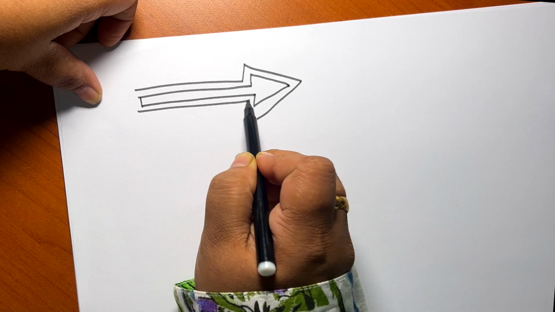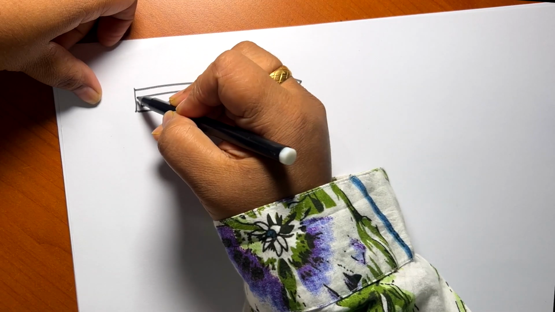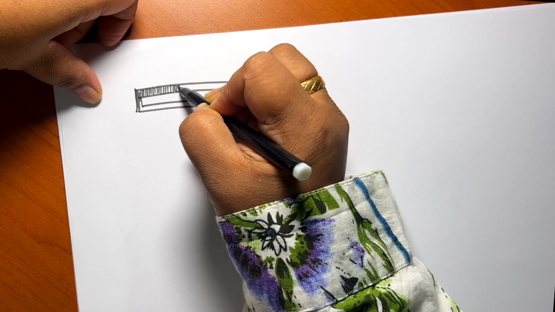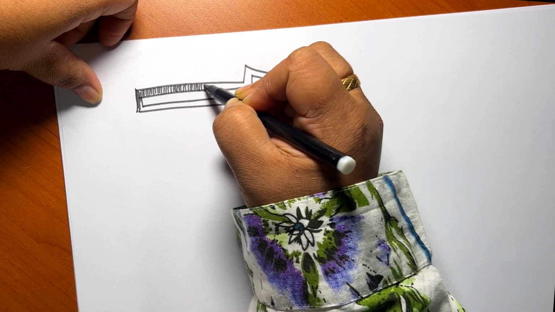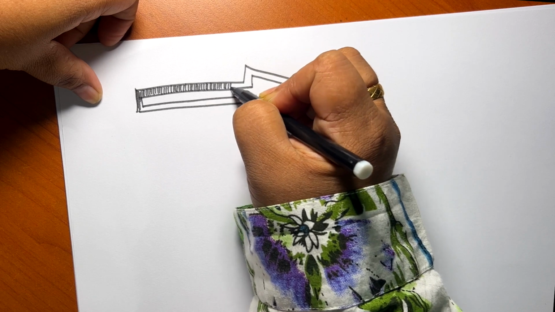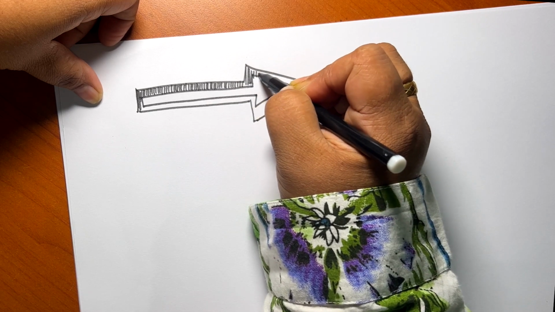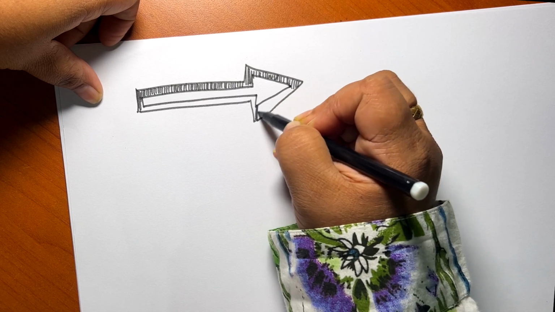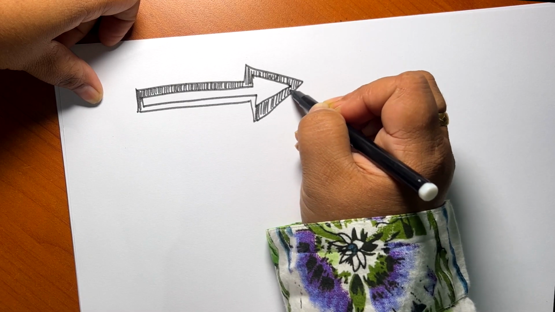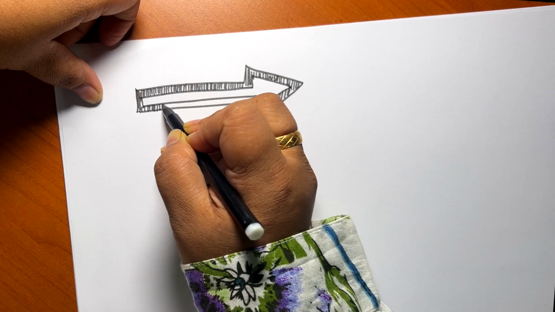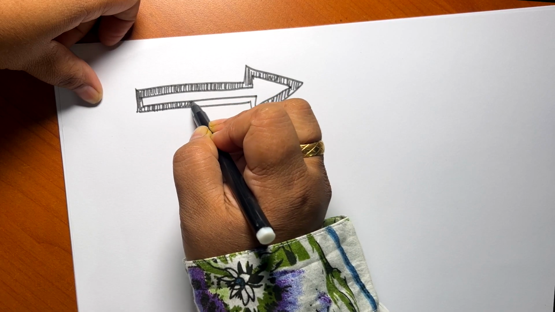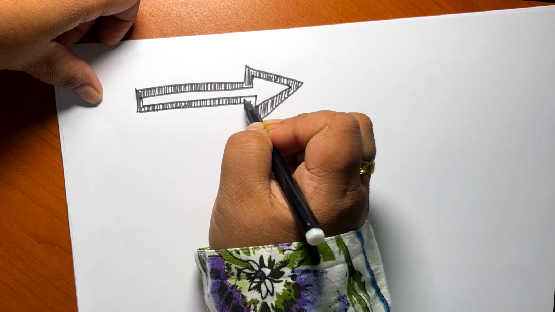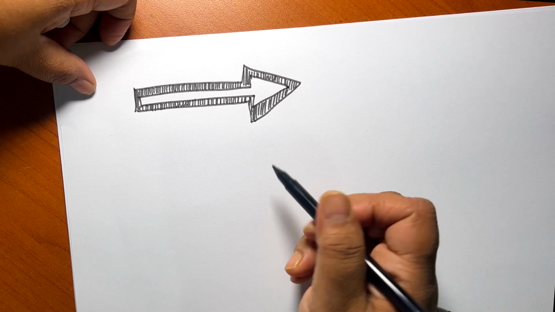What I would encourage you is, as you're seeing me draw, why don't you also take up a paper and a pen and draw your own arrows? In fact, if you remember, we had our workbook where we were working, and you can add these arrows up there. A very simple way to highlight your arrow. I think we're almost done. There, we have highlighted an arrow.